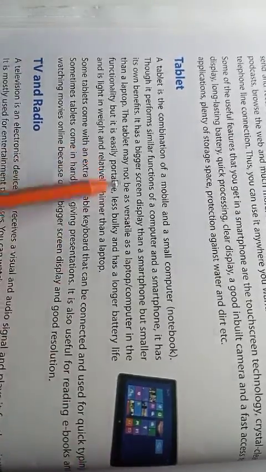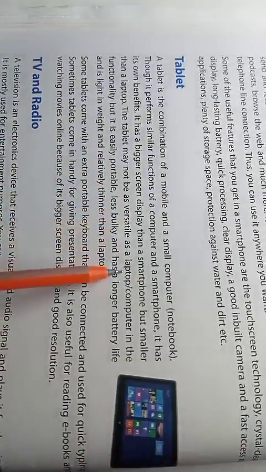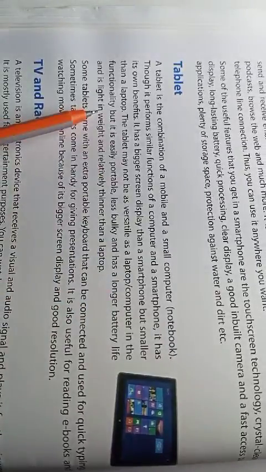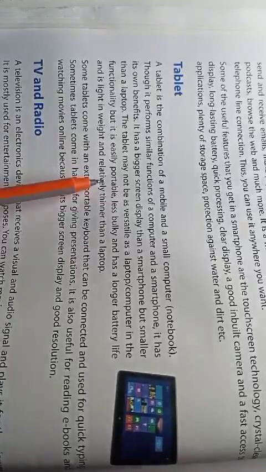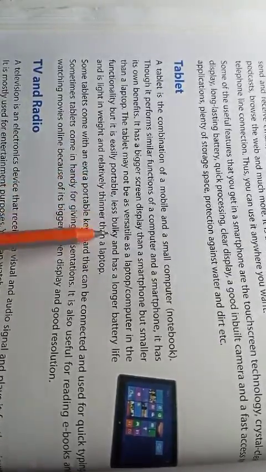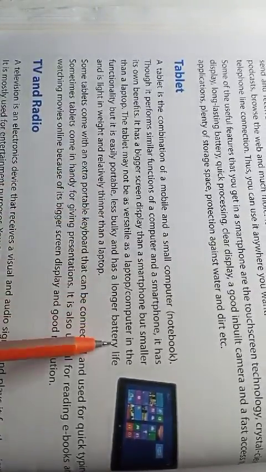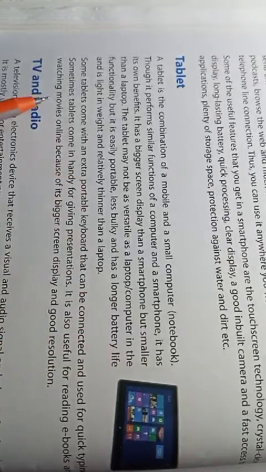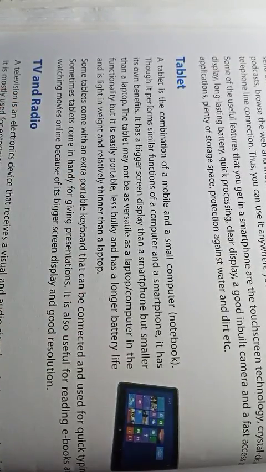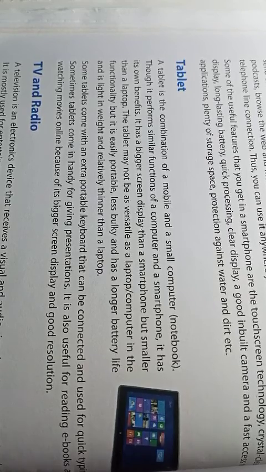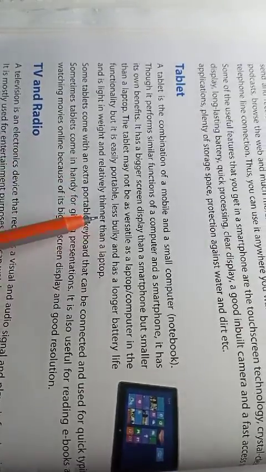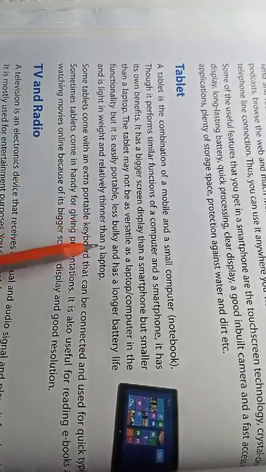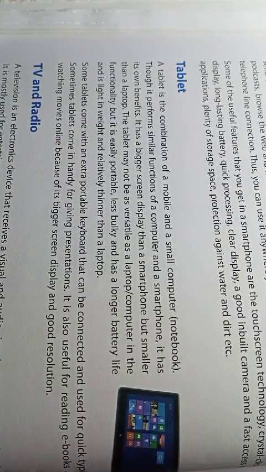The tablets may not be as versatile as laptops or computers in functionality, but they are portable. They are less bulky, they are not heavy, and they have a longer battery life. And because of this longer battery life, they are preferred more, and they are easy to carry from one place to another because they are less bulky. They are thinner than the laptops, and even lighter in weight than the laptops.